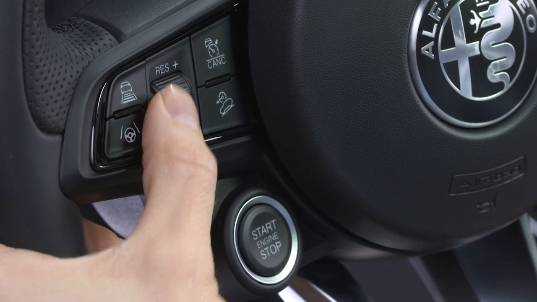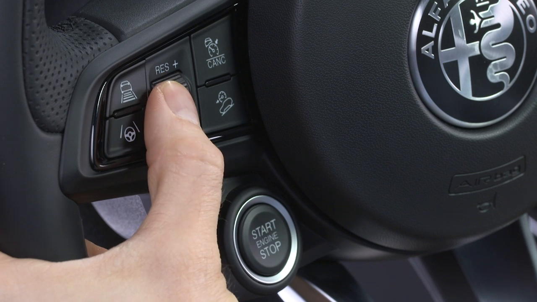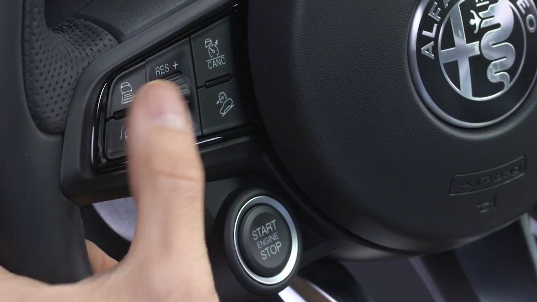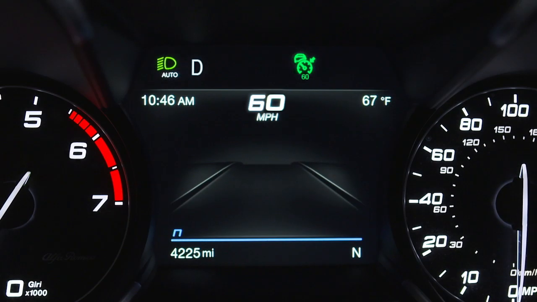Tap the Res Set switch up or down to increase or decrease your set speed in 1 mile per hour or 1 kilometer per hour increments. Push and hold the switch up or down to adjust your set speed in 5 mile per hour or 10 kilometer per hour increments.